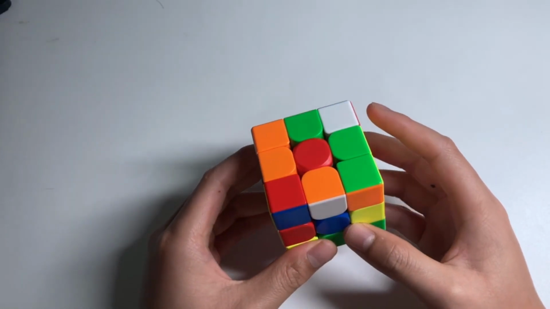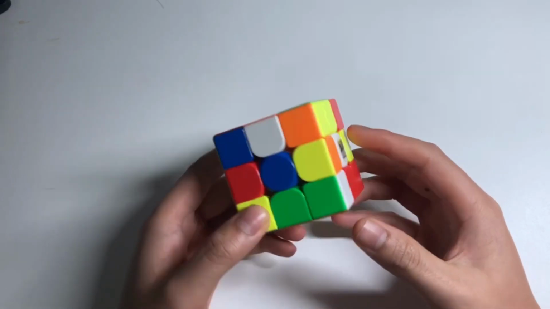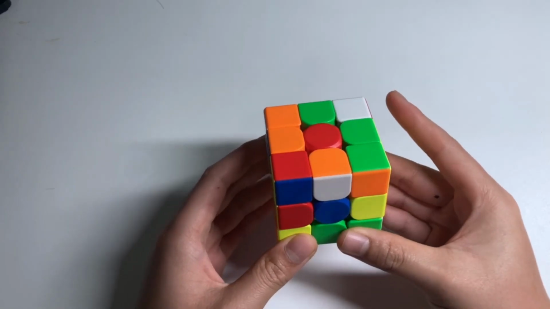So what I would do is that I would move this center over here, and then I'll insert this, so I'll do it like this.